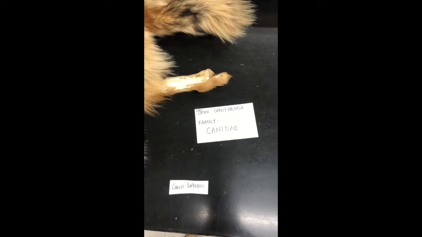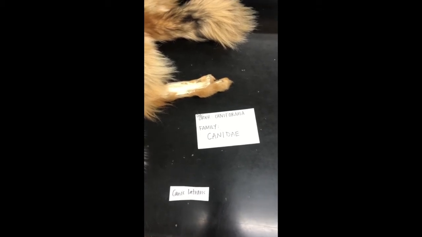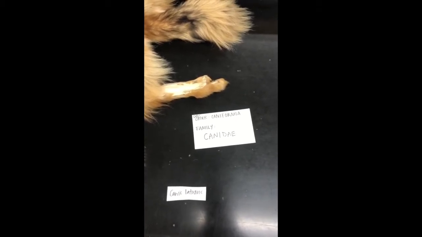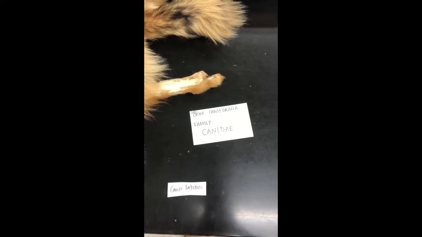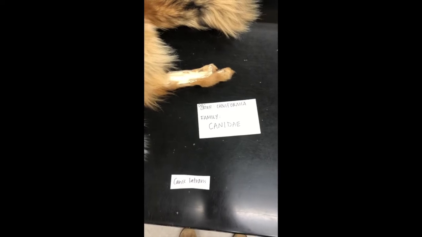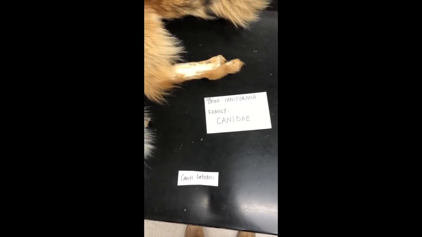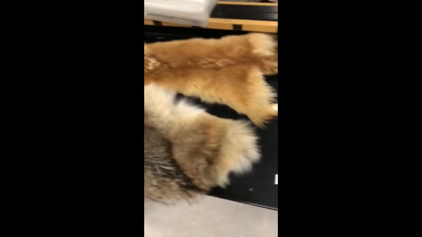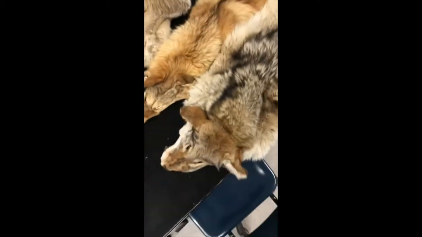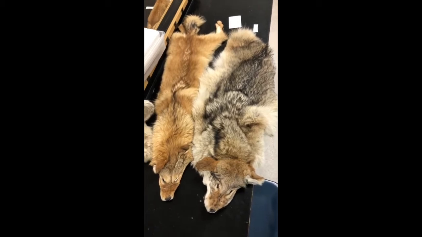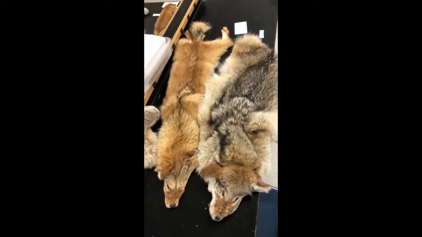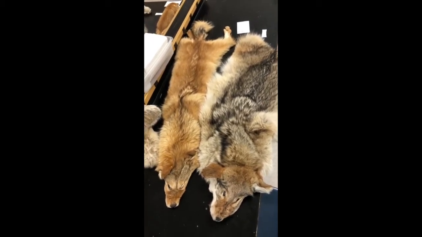All right, moving on to suborder Caniformia. The first family that we have is Canidae, so these are our dogs. Our first specimen is Canis latrans. This is our coyote. So we have two specimens for coyote here. We just have skins for these.